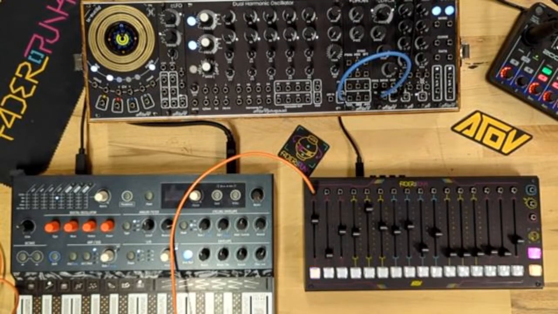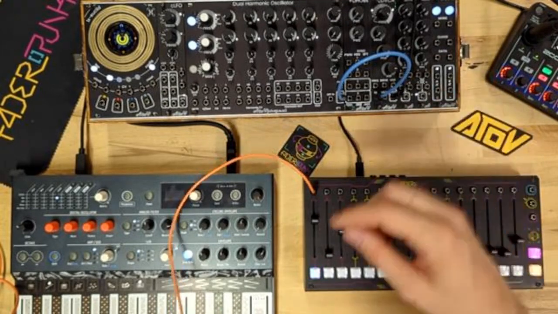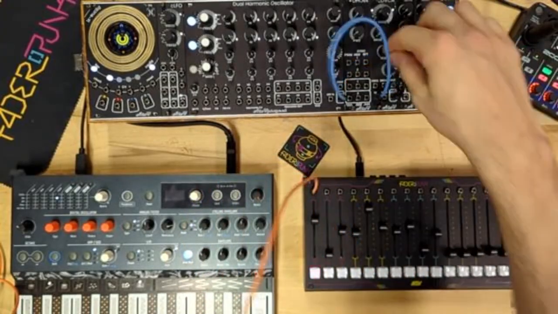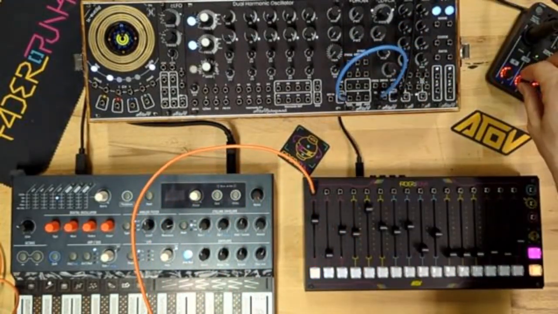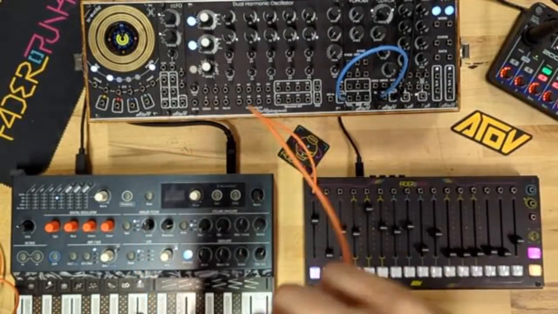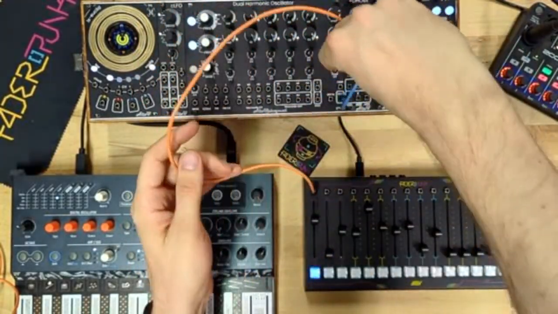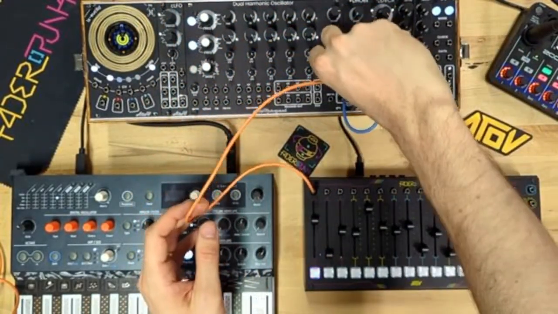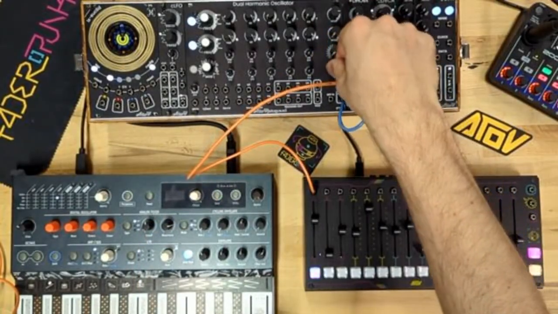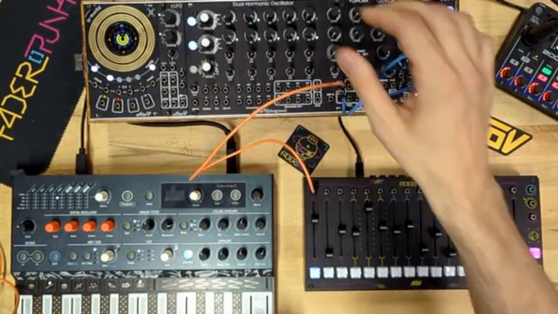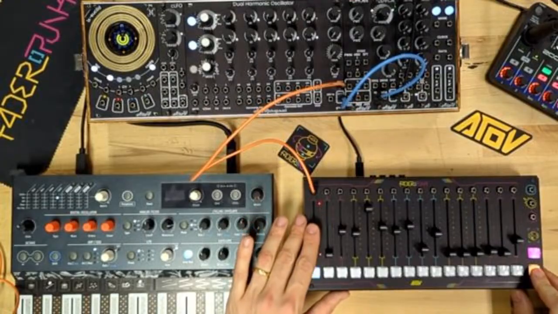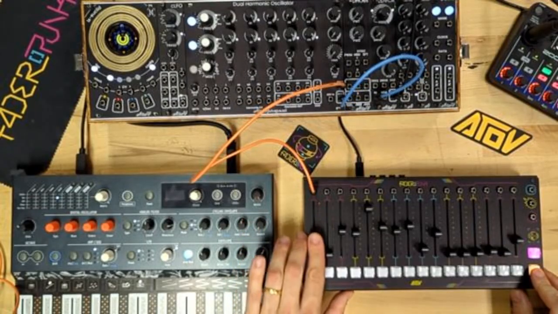Okay, so what I was saying, let's modulate some stuff into the modular. We have now sine wave or triangle in there, and then so here it is. Bipolar modulation.